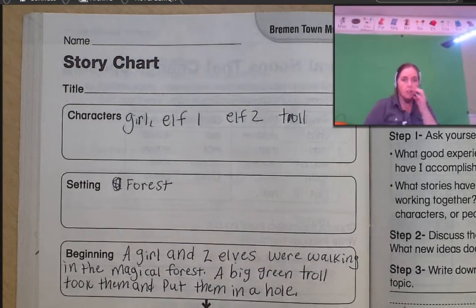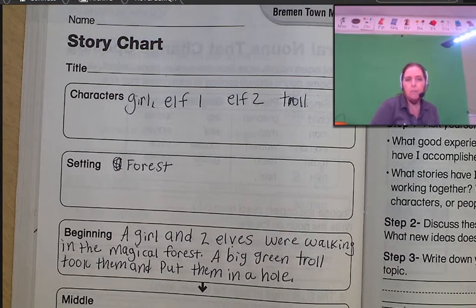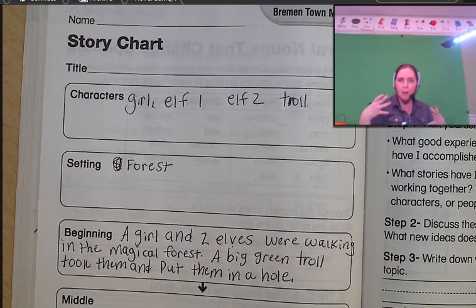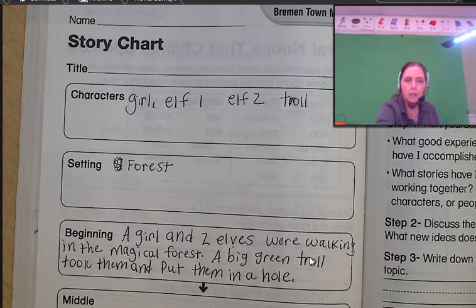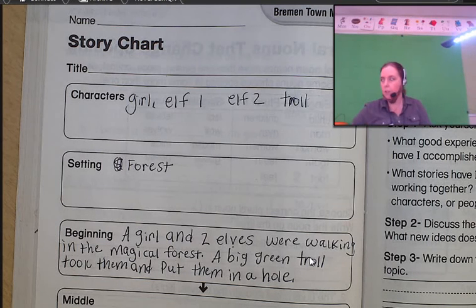Now the funny thing is, I could have just said a troll, but I want to use my imagination, and I want my readers to go, ooh, it was a big green troll. So you start to see what it really looks like. So I'm using descriptive words.